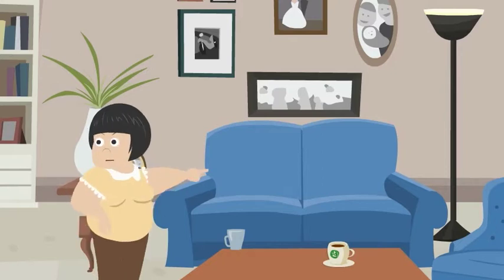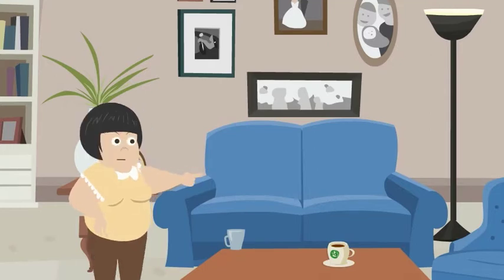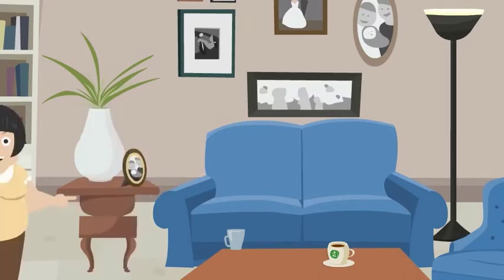In front of the wall, there is a blue sofa. Next to the sofa, there is a black lamp. On the other side of the sofa, there's a table. On top of the table, there's a vase with a plant inside. In front of the sofa, there is a coffee table. There are 2 cups on the table right now.